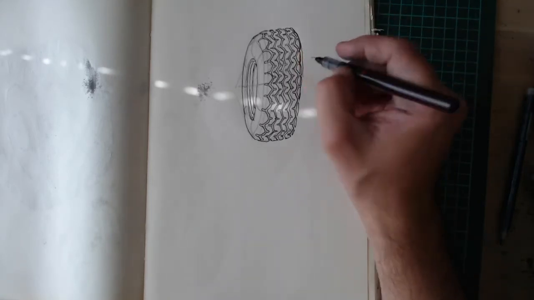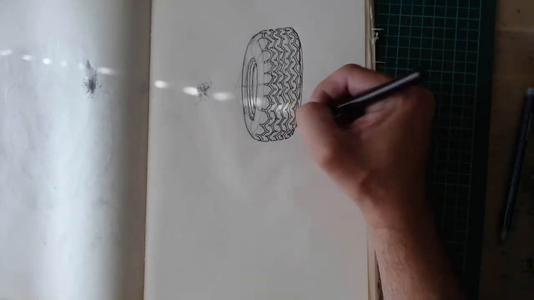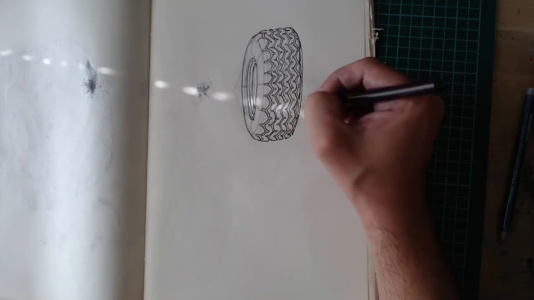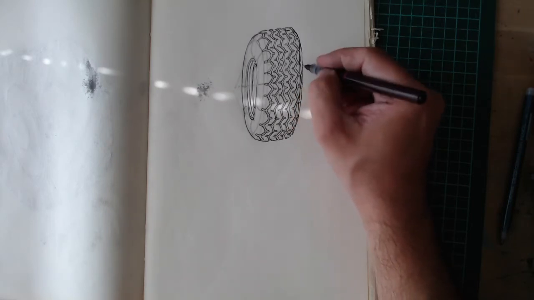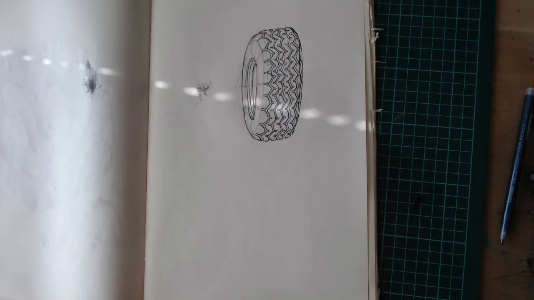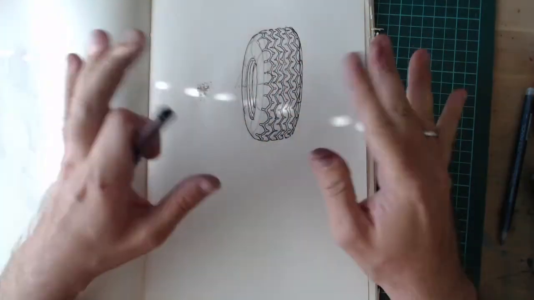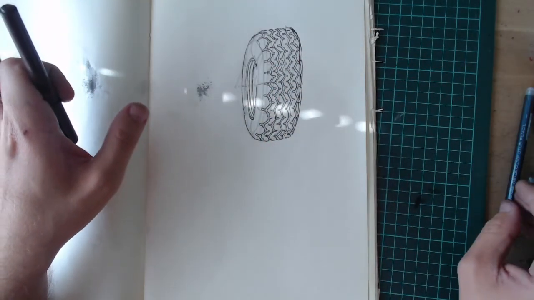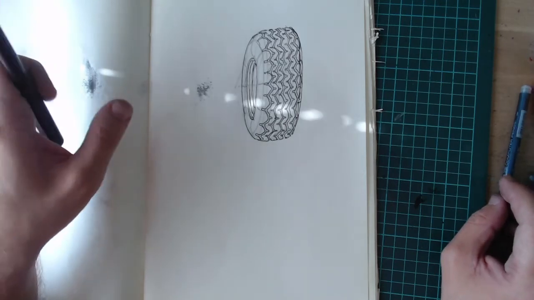Again, I think it should be more like this. Okay, something like that. And there are a lot of patterns like this. You can play with them a lot.